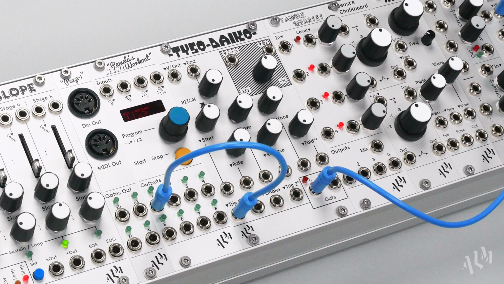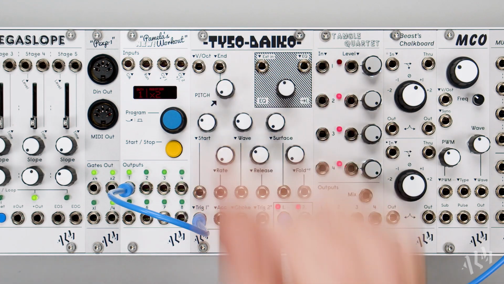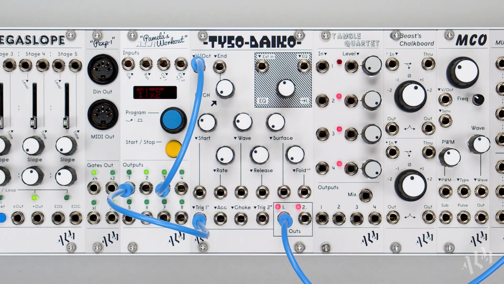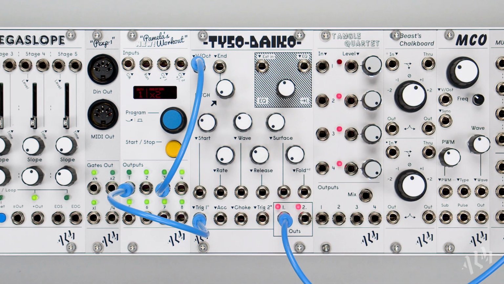Lastly, the volt per octave pitch input allows the Daiko to function as a melodic voice, bridging the gap between drum sounds and synth voices. The start frequency control acts as a standard pitch offset when the rate control is down. Both voices share pitch and respond to the volt per octave input equally.